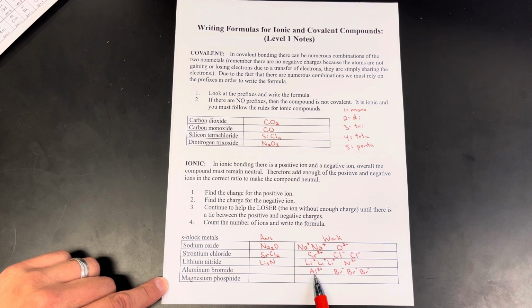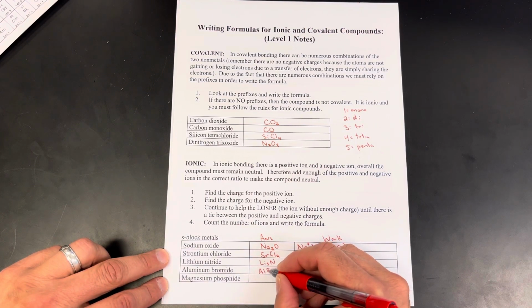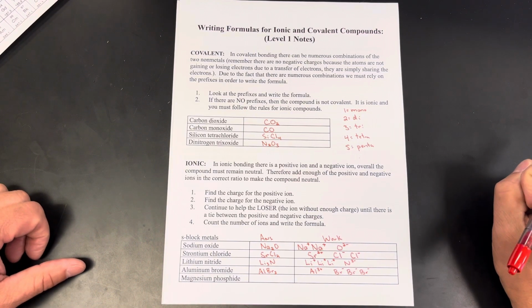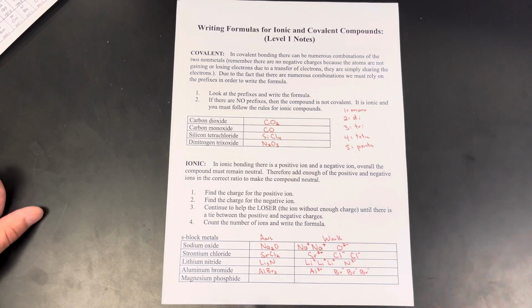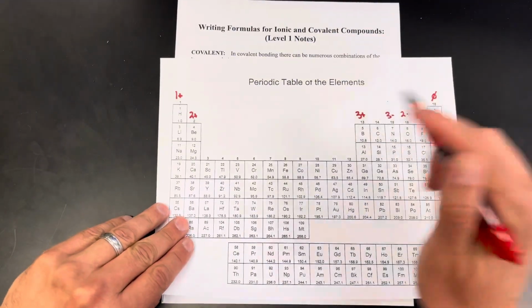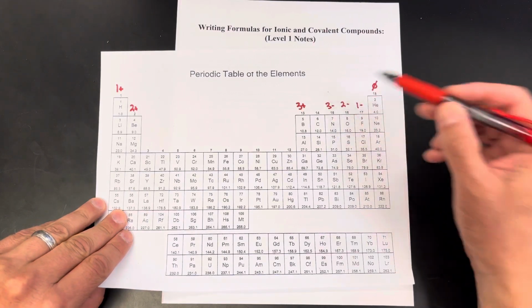And we count them up, 1 aluminum, 3 bromines, and we get our formula of AlBr3. And then finally we got magnesium phosphide. Magnesium being a +2 and the phosphide being a -3.